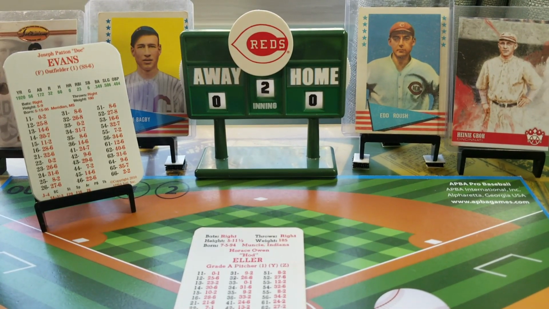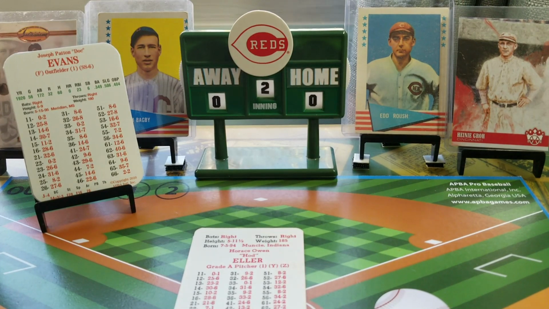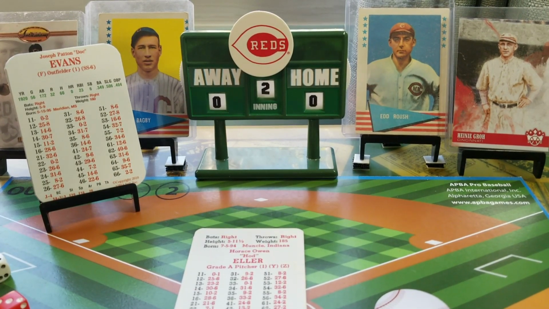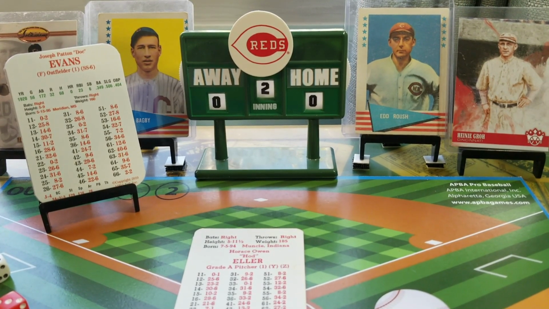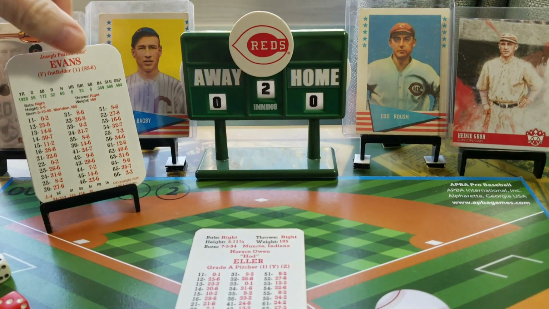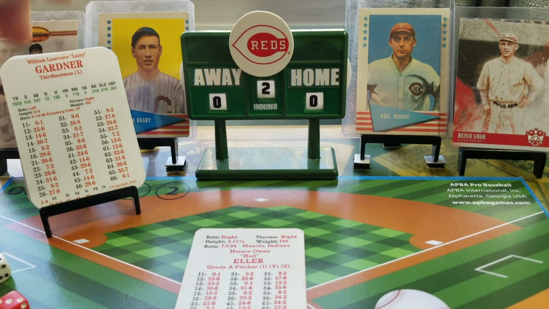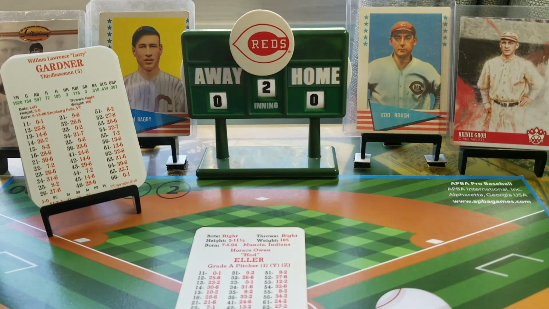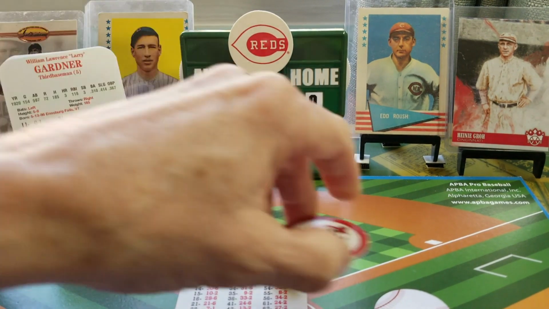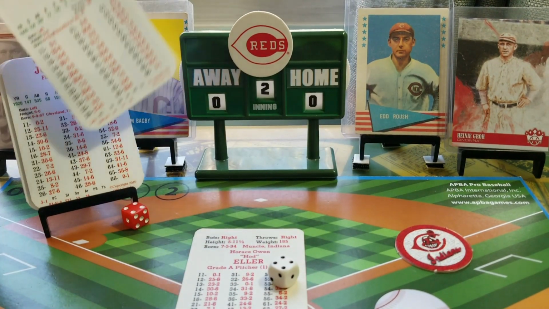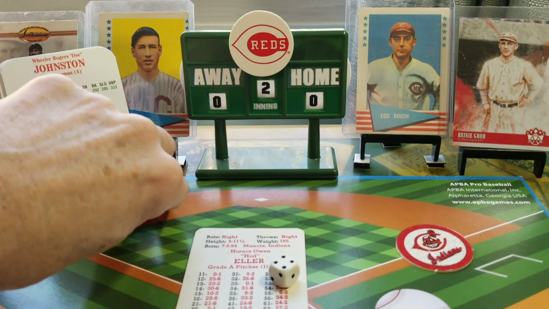Joe Evans leads off for Cleveland, a .349 hitter in 1920. 32 is the result, a ground out to second base, 1 away. Here is Larry Gardner. 44 is a base hit for Larry Gardner. Gardner also plays on the 15 Red Sox in this tournament.